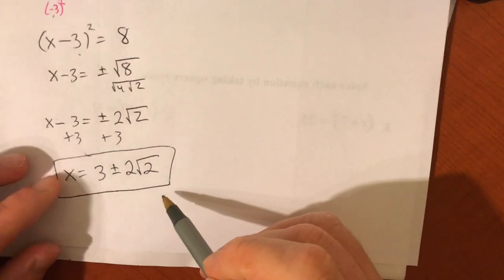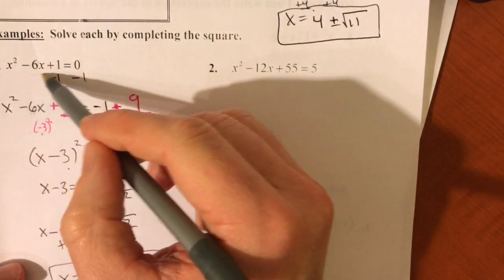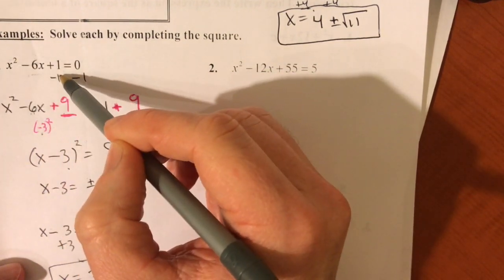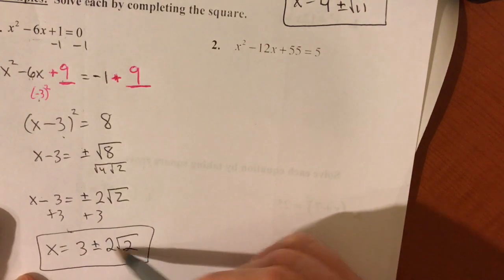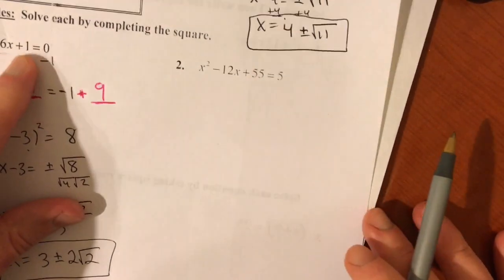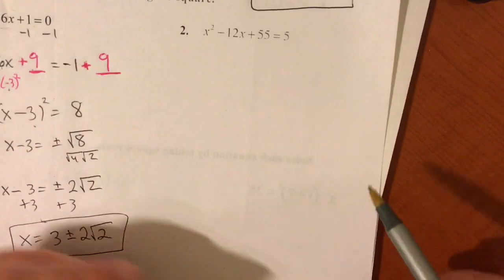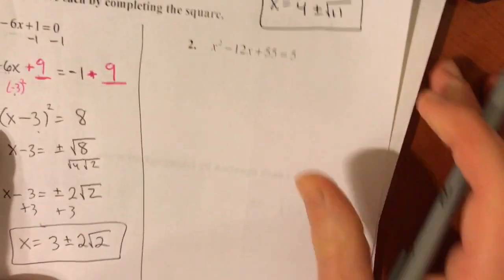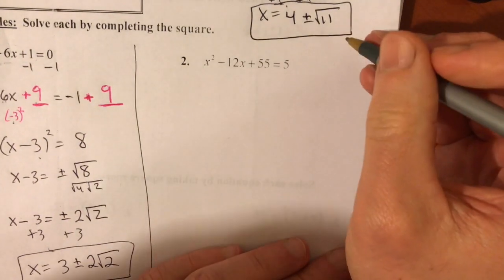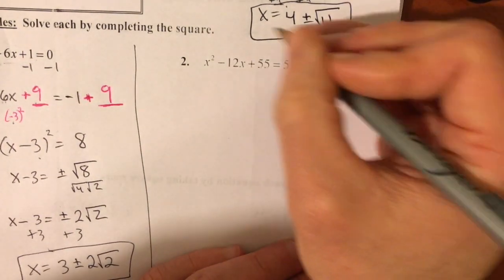And those decimals should be the same thing if you graphed this on Desmos and asked, where does it equal 0? Where does it cross the x-axis? It would be at these 2 decimal values. So kind of cool. That's still what you're finding when you solve this, the x-intercepts or the zeros. And just one more, if you want to see one more, you can pause and see if you can do it on your own.